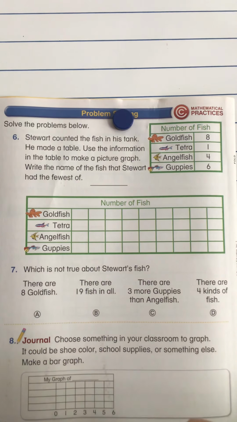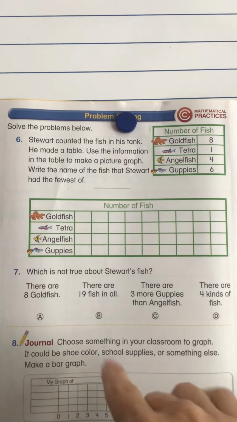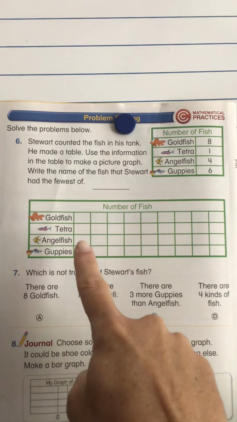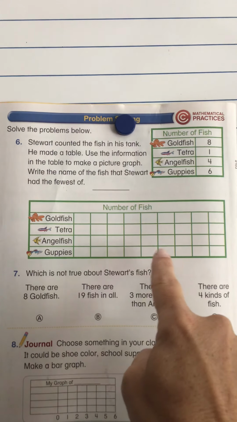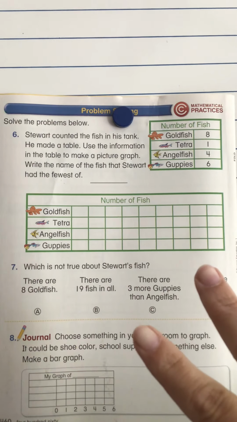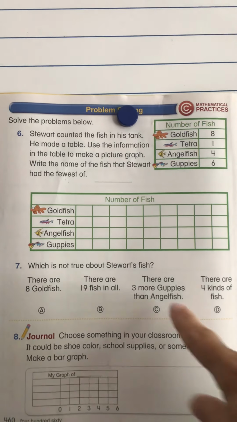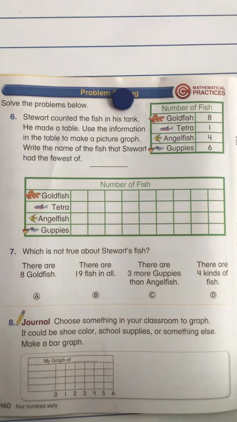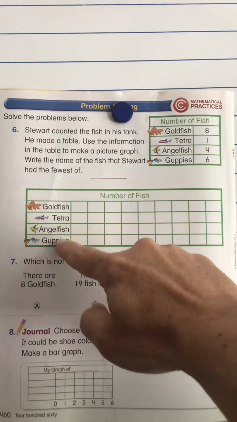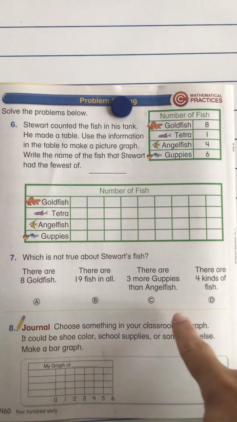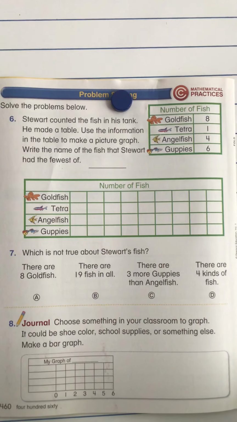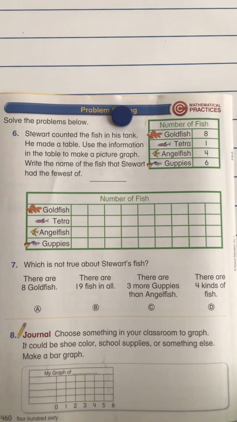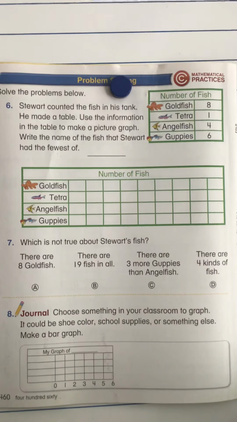There are 3 more guppies than angelfish. So we have to look at angelfish having 4 and guppies having 6. Same, same, same, same, extra, extra. There's only 2 more. So this one is not true. We could pick this one. Let's check the last one just to be sure. There are 4 kinds of fish. 1, 2, 3, 4. Yep, that's true. We can't pick it. So we're going to go back to C. Letter C is not true. It says there's 3 more guppies than angelfish, and there's only 2 more guppies than angelfish. So we're going to pick letter C.